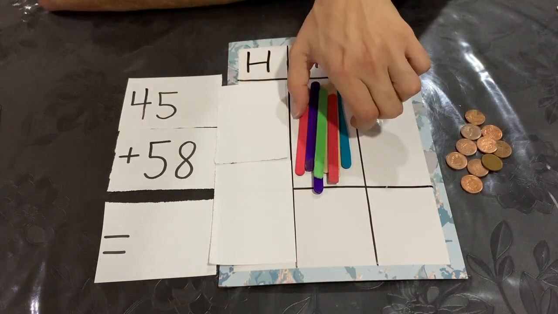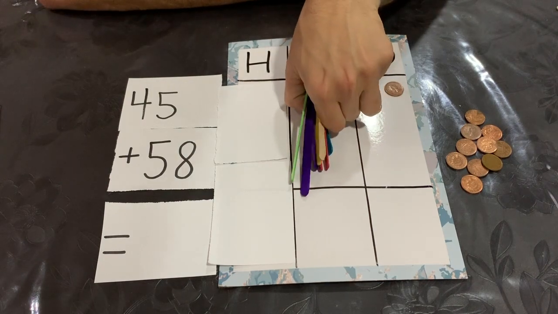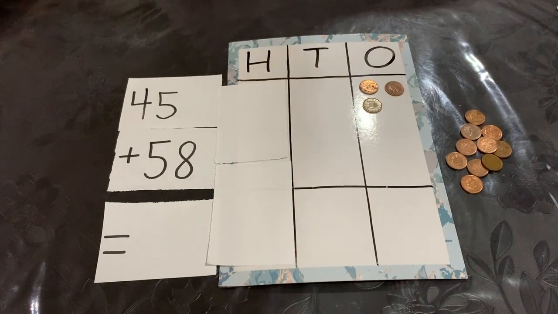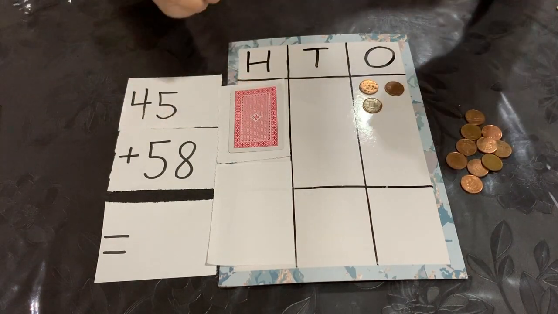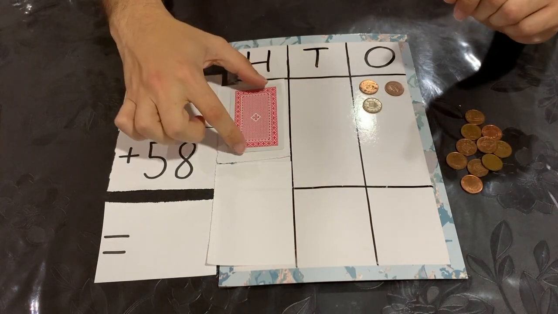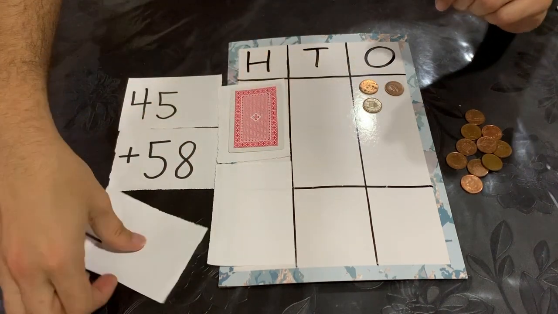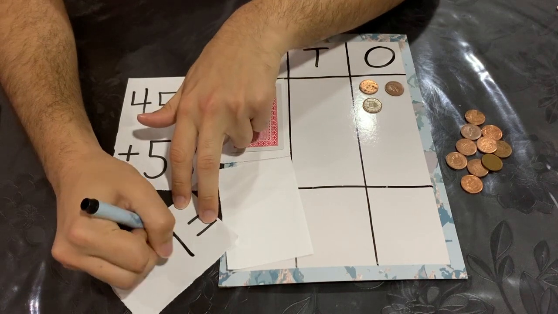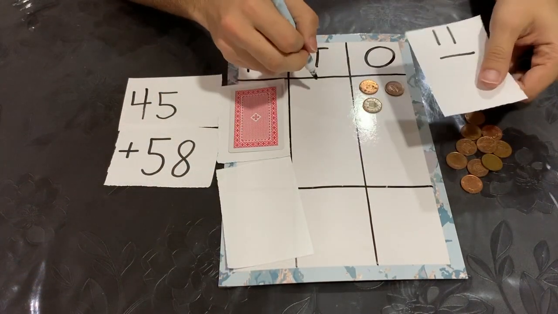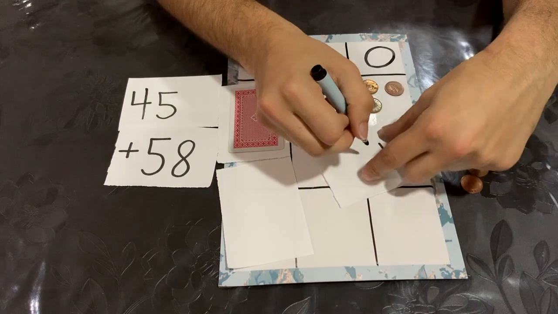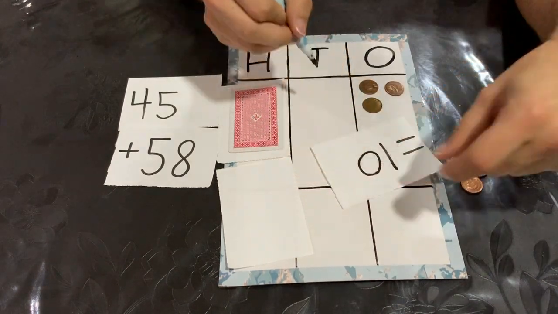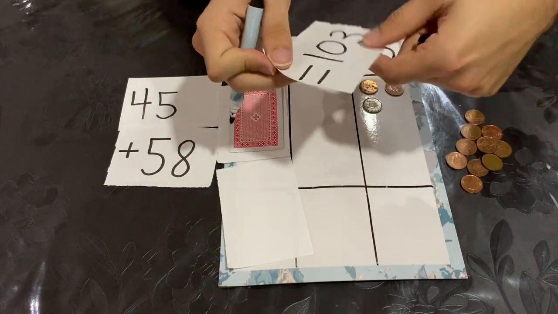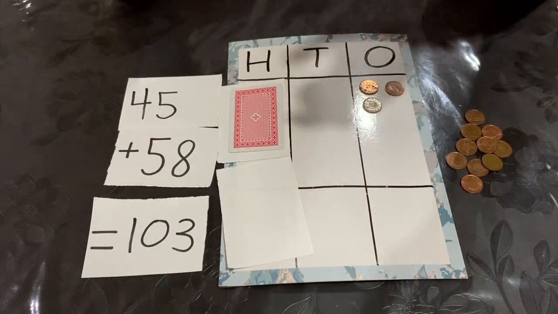103. And also, you might have guessed, if I have 100, which means I have 10 10s, I can swap it out for 100. So my answer is 103. And that looks like this. So I've got 100, I've got 0 10s, so I'm going to write 0, and then I've got 3 1s. So my answer is 103.